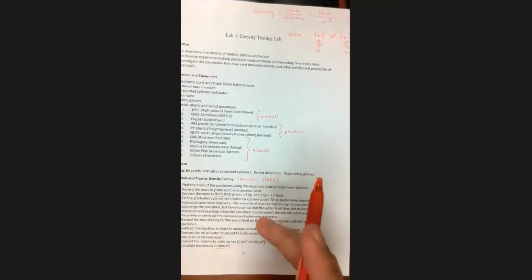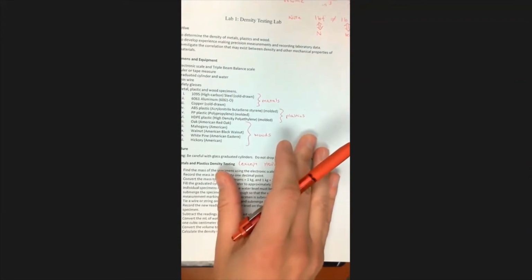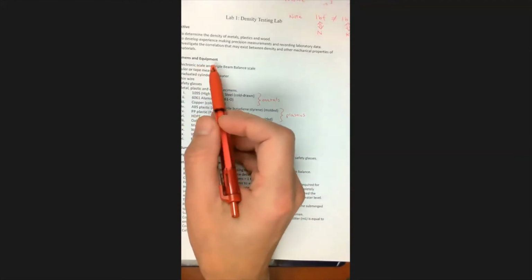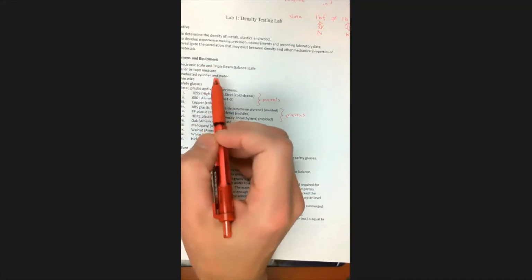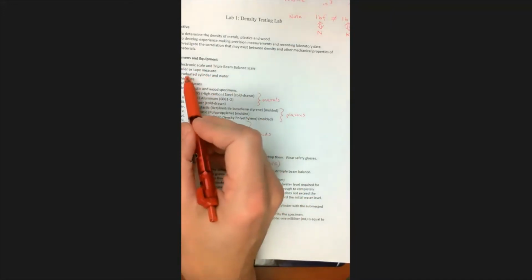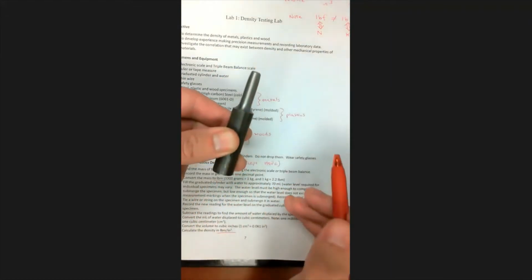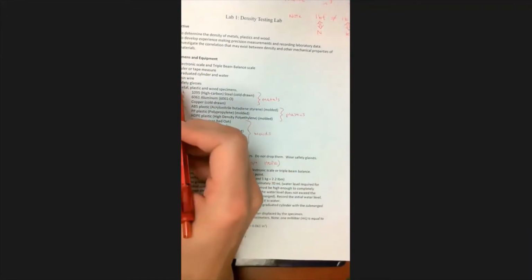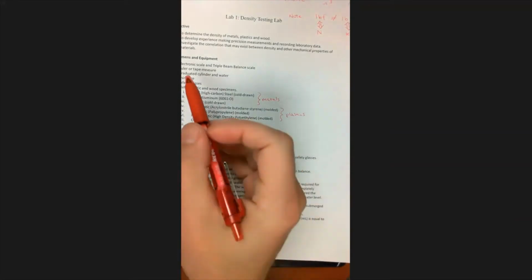All right, so we talked about the objective before. We're going to need to use a scale to measure the mass and some type of ruler to measure the dimensions of the specimens. We're going to need to use a graduated cylinder and some water to measure the displacement of some of the irregularly shaped specimens like this one. We're going to need a thin wire because that's what we're going to use to hold on to the specimen as we dunk it in the graduated cylinder.